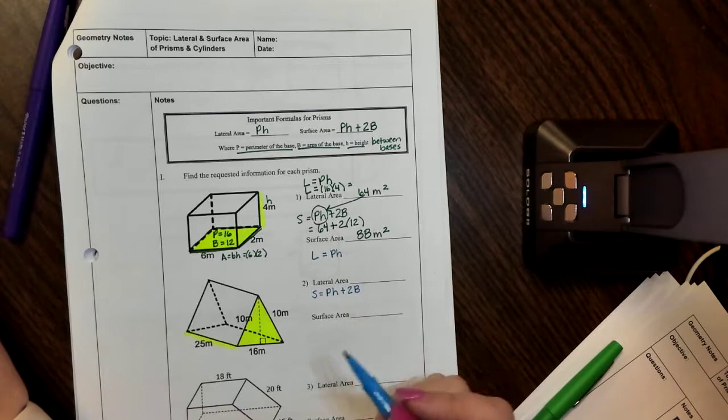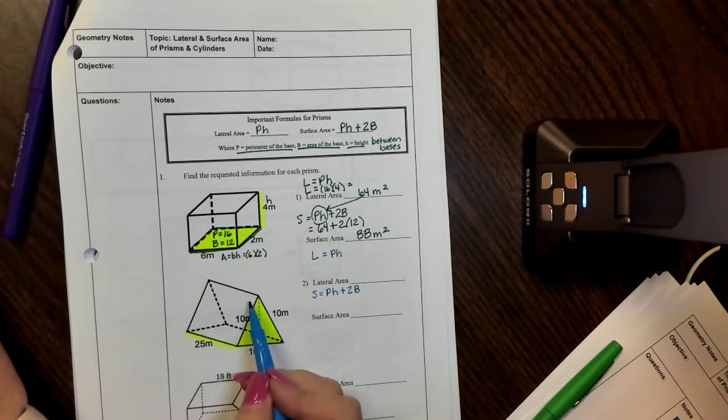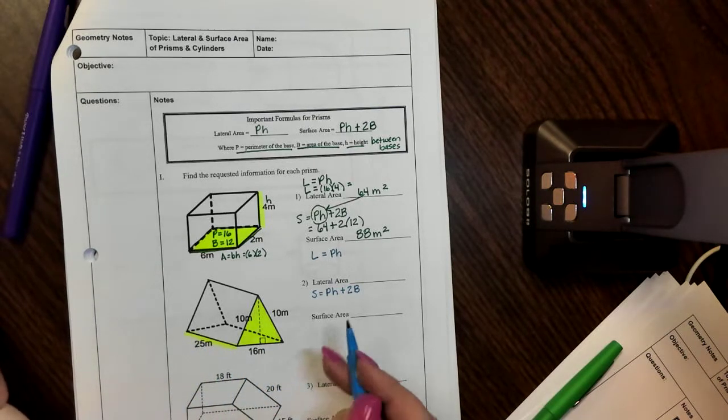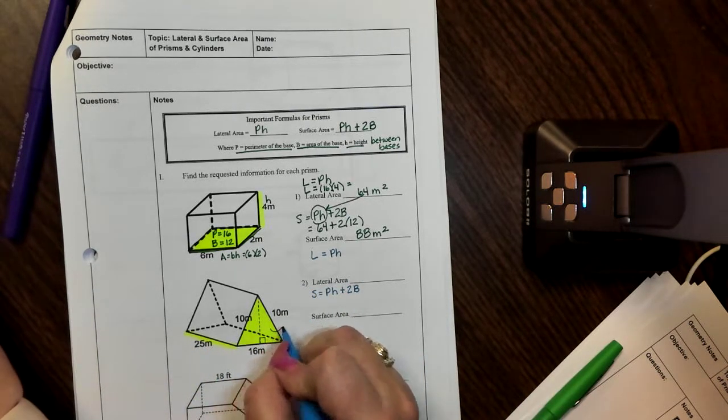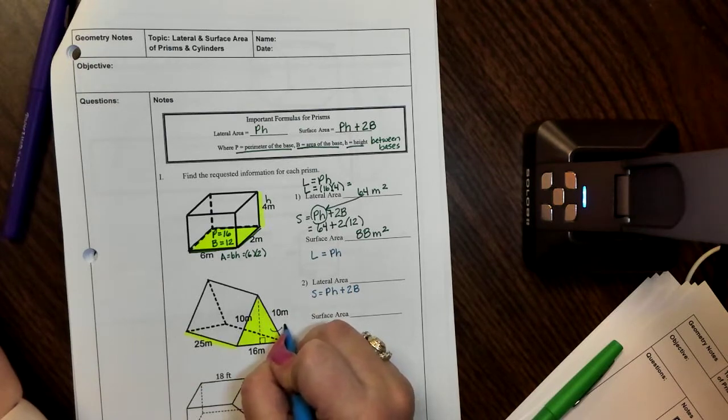If you wanted to break this into pieces, you don't have to use the formulas. You can do a 25 by 10, a 25 by 16, and another 25 by 10 inch or meter rectangle, and then add the 2 triangles. But I like to use the formulas. They're a little bit easier and they kind of give us a hint as to what we need.